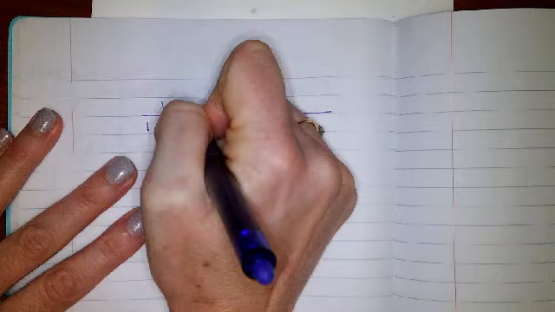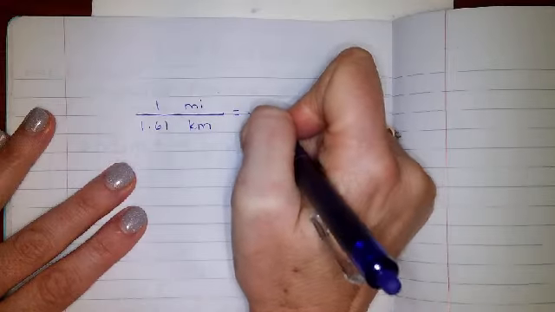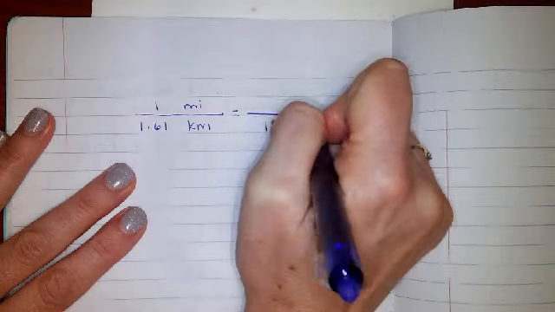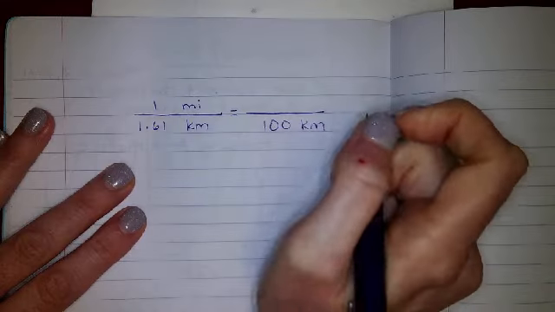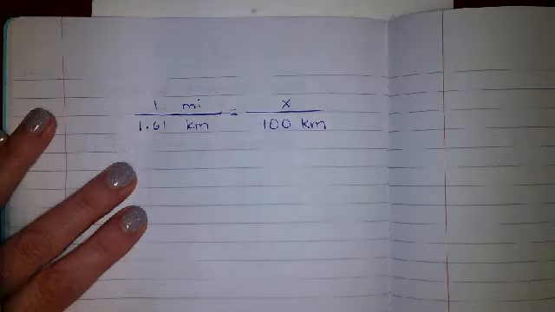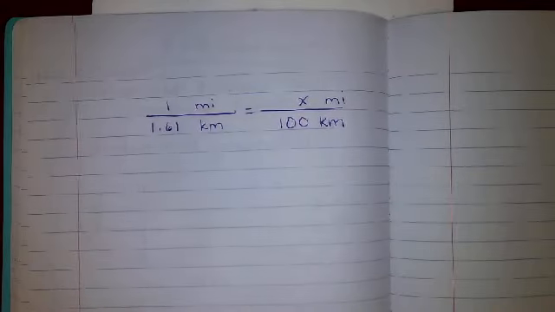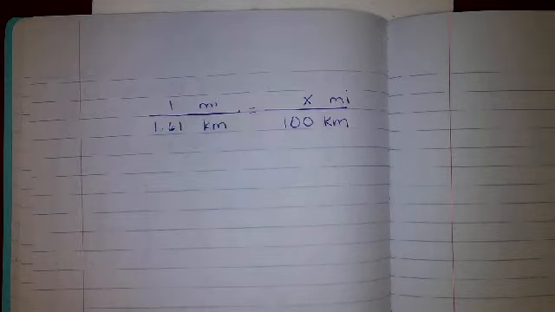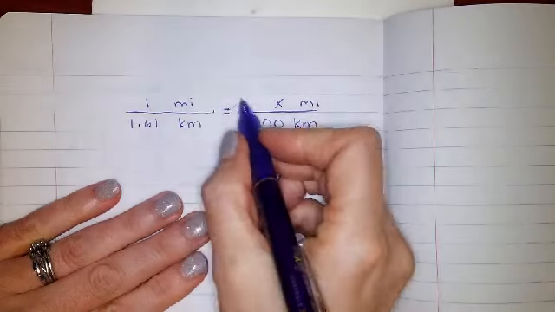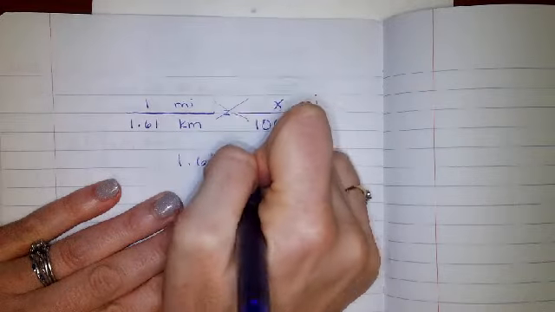So if I know that 1 mile is equal to 1.61 kilometers, and I'm driving, let's say, 100 kilometers per hour, how many miles per hour is that? That's what I want to find out. All of this is per hour. So, I am going to cross multiply.